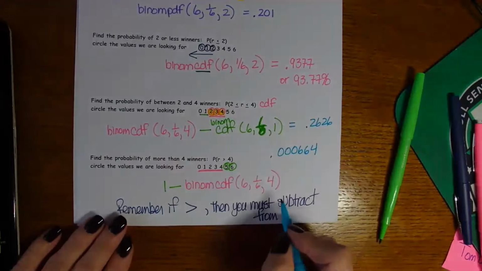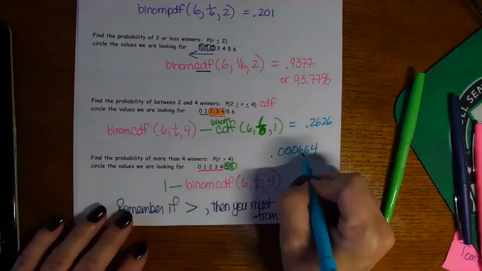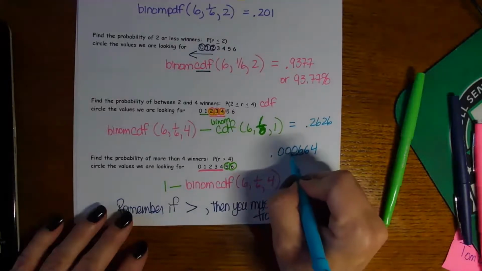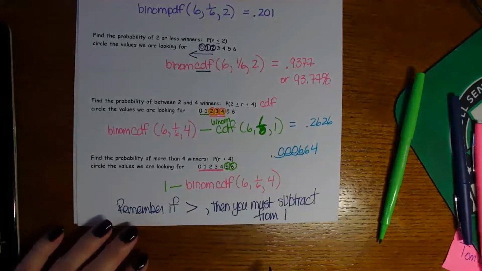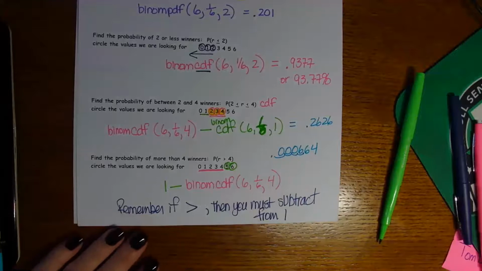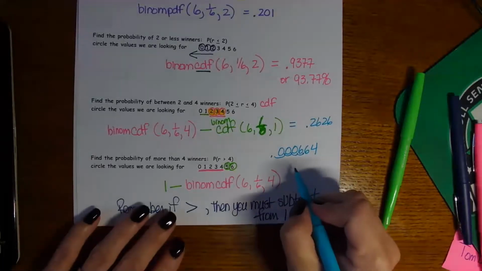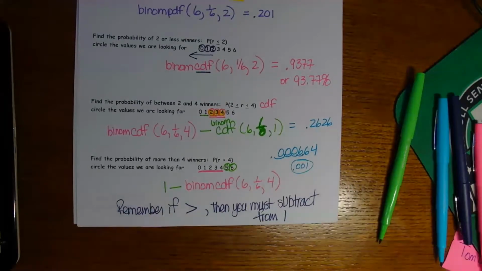If something says times e to the negative fourth, what do you have to do with the decimal? 1, 2, 3, 4, right? E to the negative fourth means you got to scoot it over. And if we round it to the thousandths place, what would this round up to? 0.001. Delta Math will ask you to round to the thousandths place.